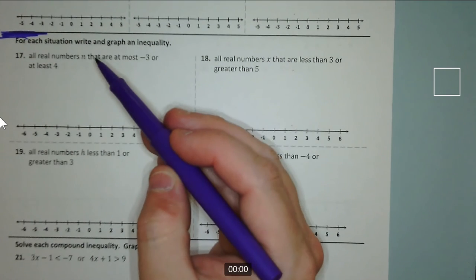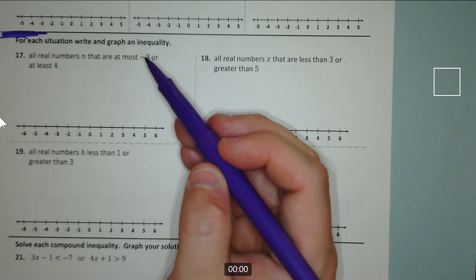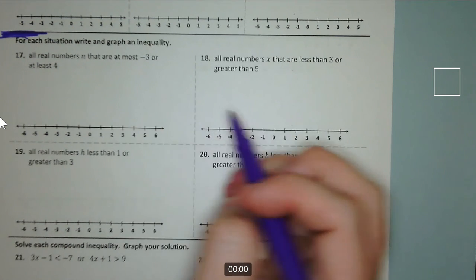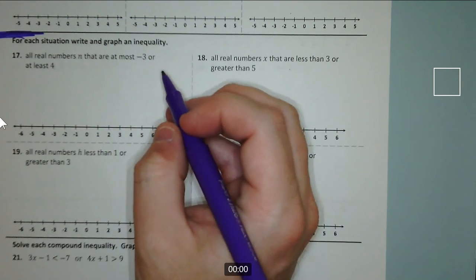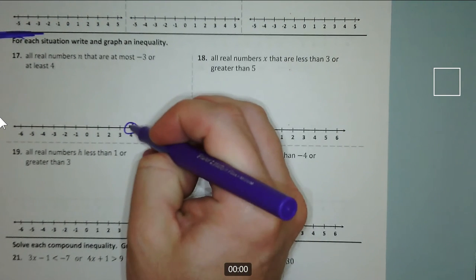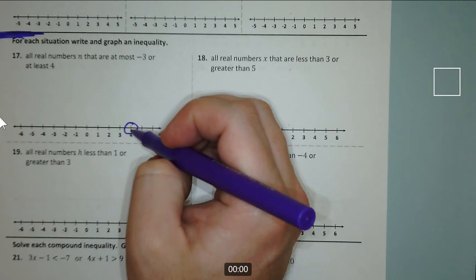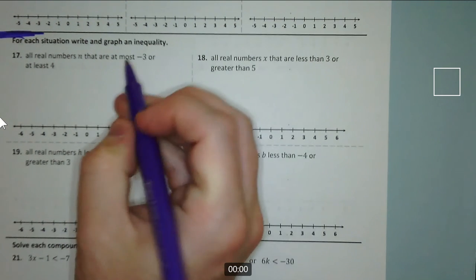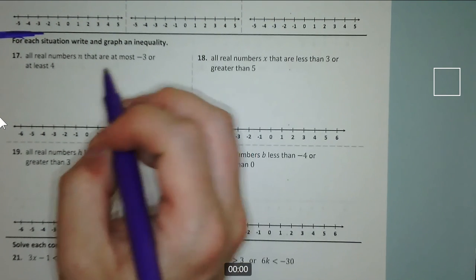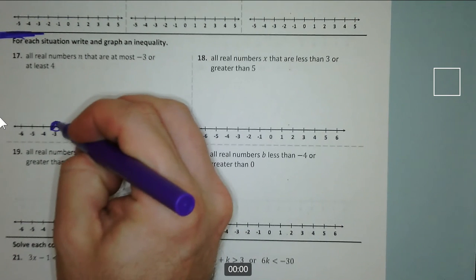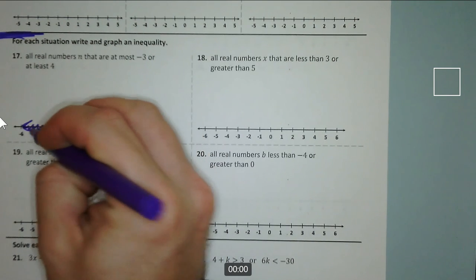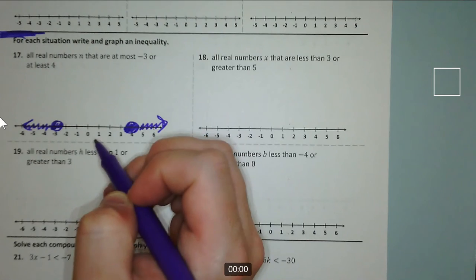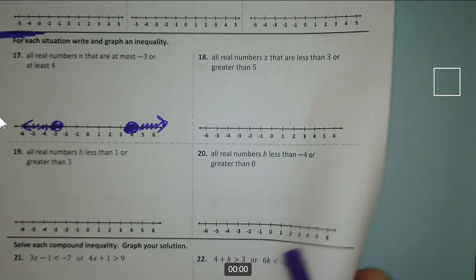All real numbers n that are at most negative 3 or at least 4. What does at least 4 mean? Doesn't that mean 4 or more? And at most negative 3, doesn't that mean you could be less? So again, this is a classic OR graph where they're running away from each other.